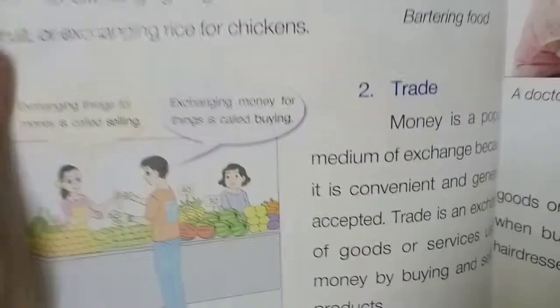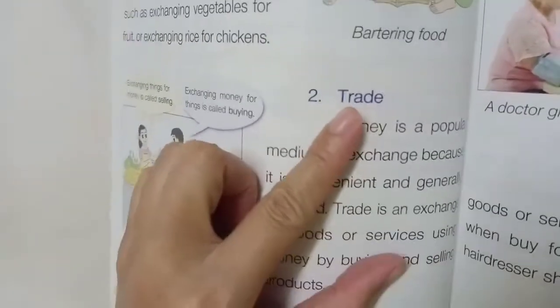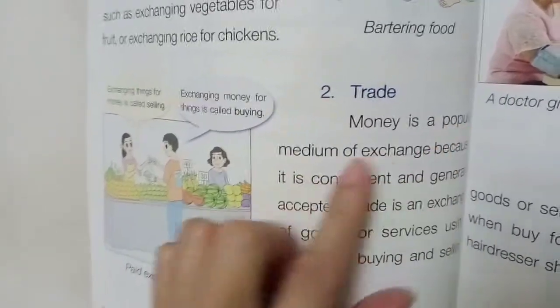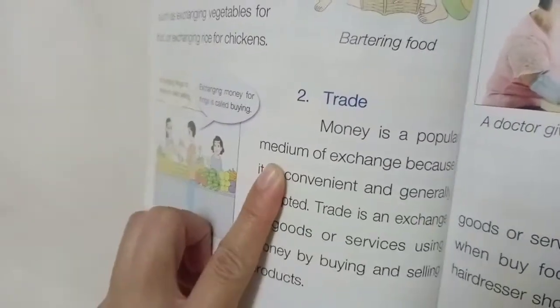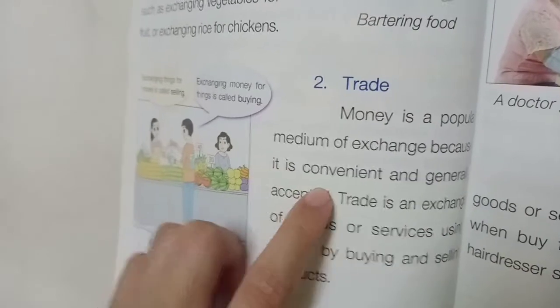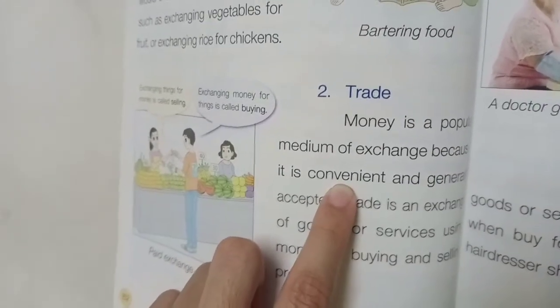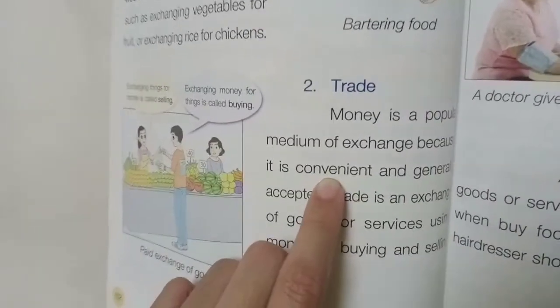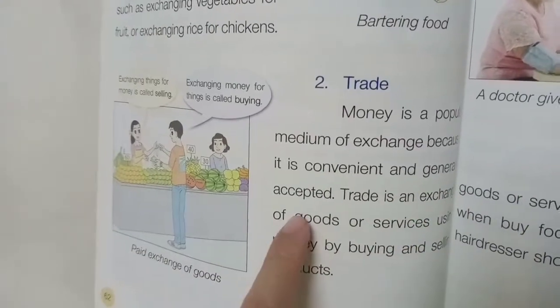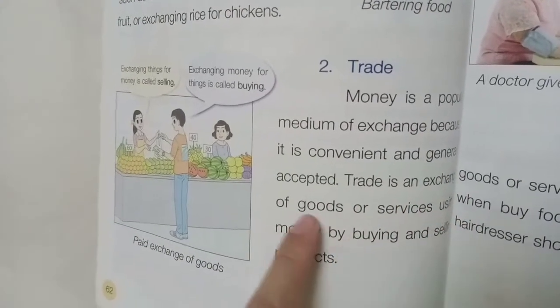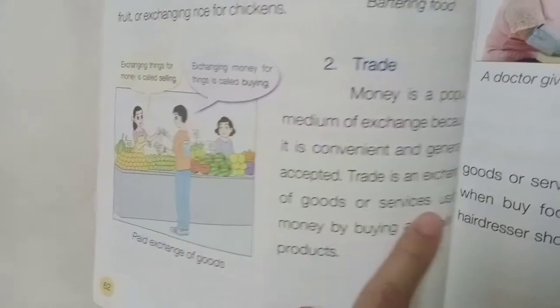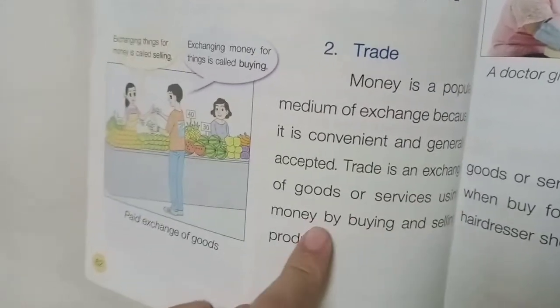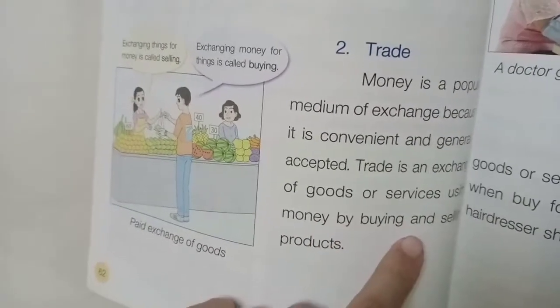So now we have trade. Money is a popular medium of exchange because it is convenient. Convenient means easy. It is easy and generally accepted. Trade is an exchange of goods or services using money by buying and selling products.